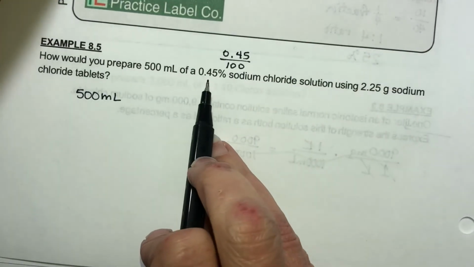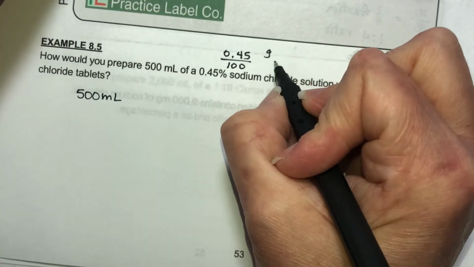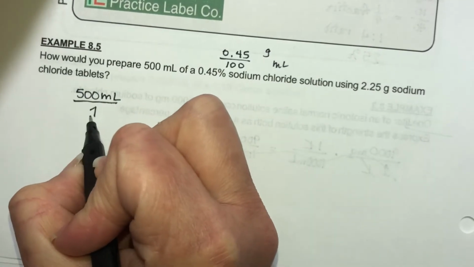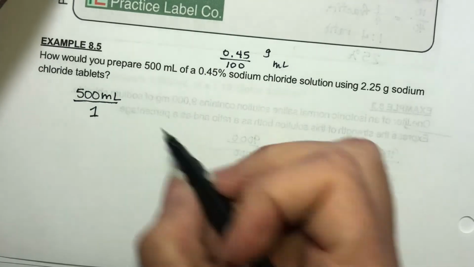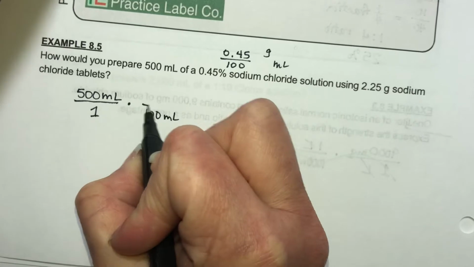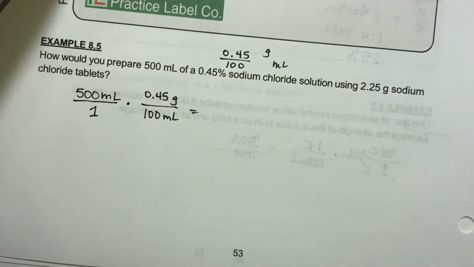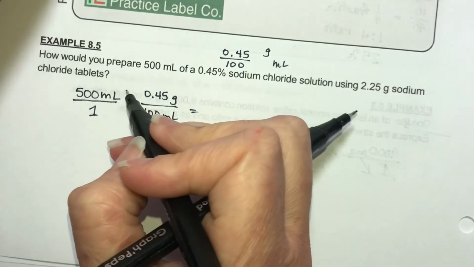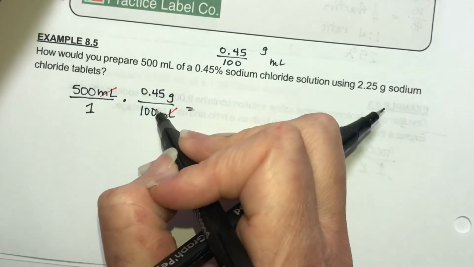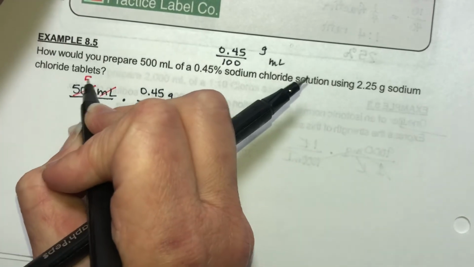And remember, percentage strengths are always given in grams and milliliters. Okay, so if I want to convert 500 milliliters, I put it over 1. Then I can multiply this by 100. This is milliliters and this is 0.45 grams. So let's multiply this across, and we will know how many grams we should be administering. So if I divide this by 100, I get a 1, divide this by 100, and I get a 5.